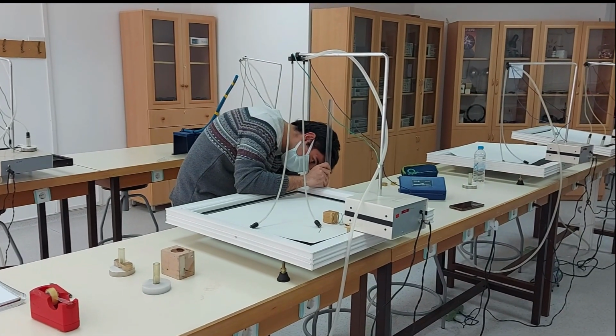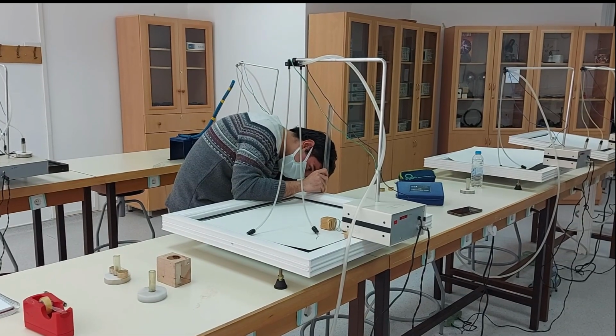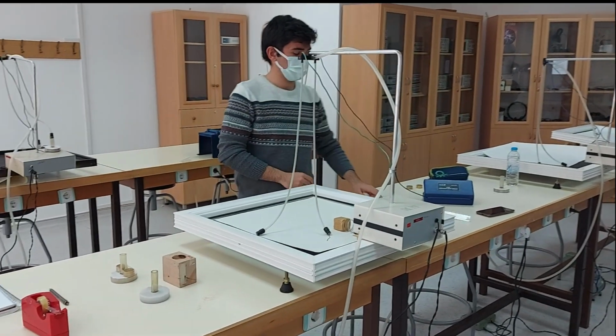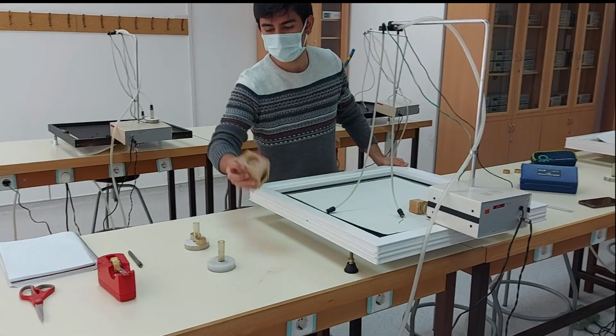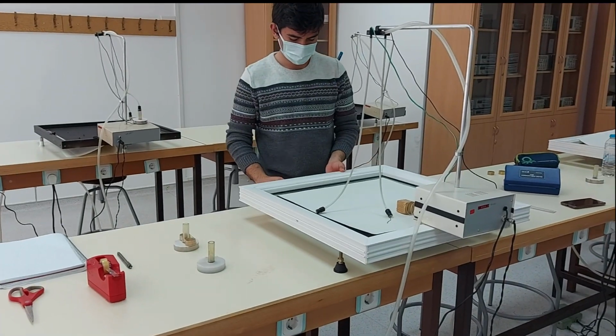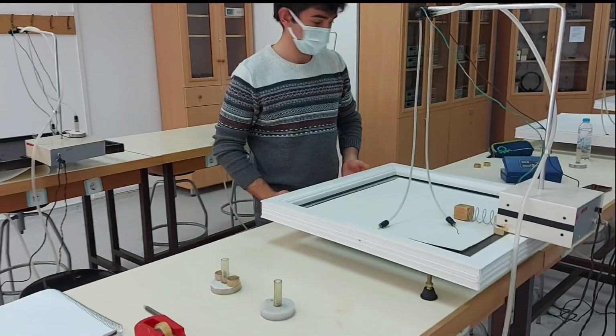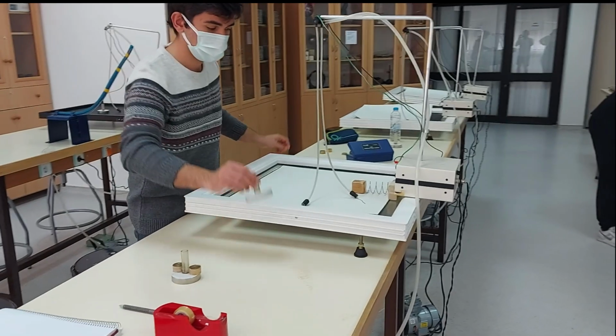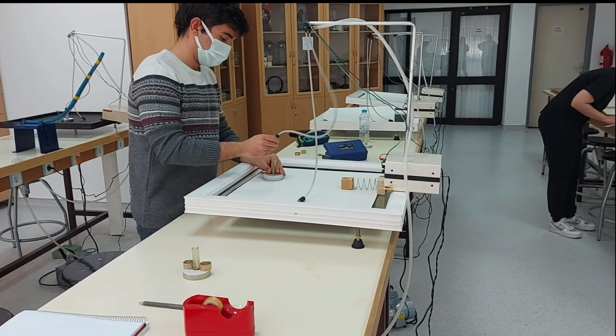In this experiment, I will be investigating how elastic energy is stored in springs, the relationship between compression of a spring and the potential energy that it stores, and how energy can transform from one form to another.